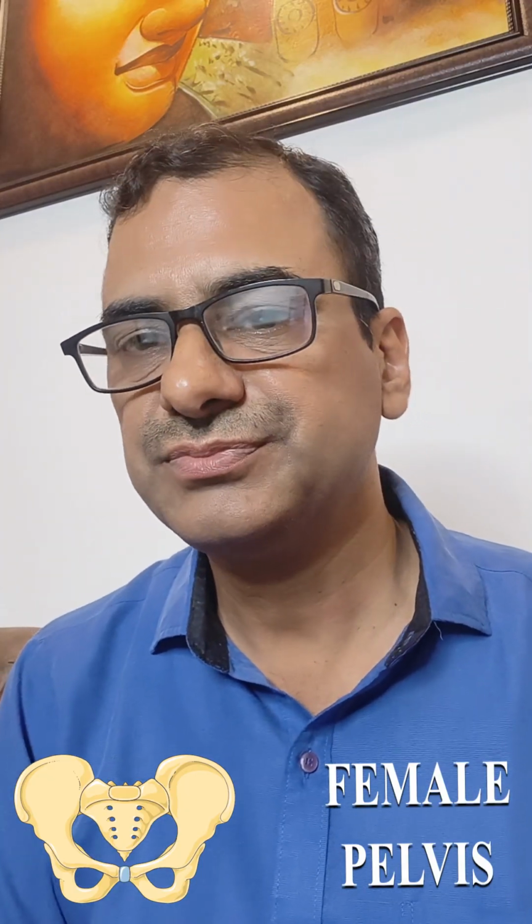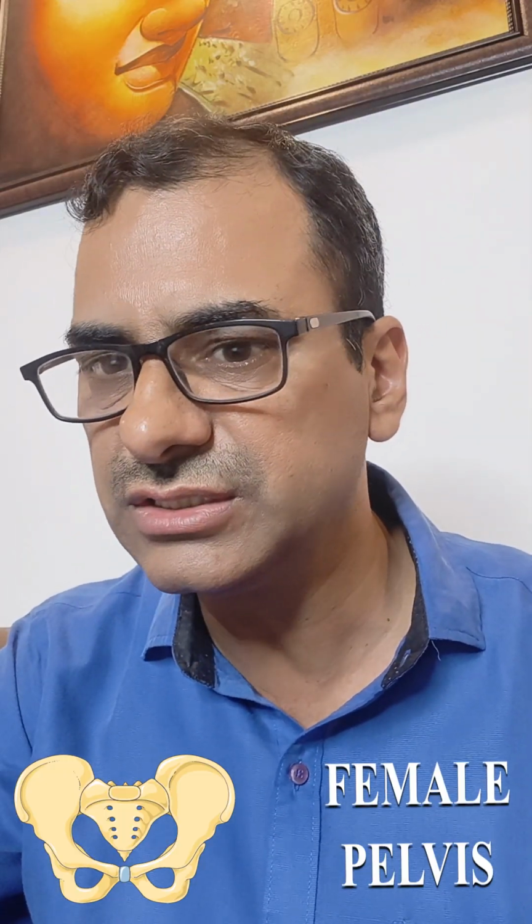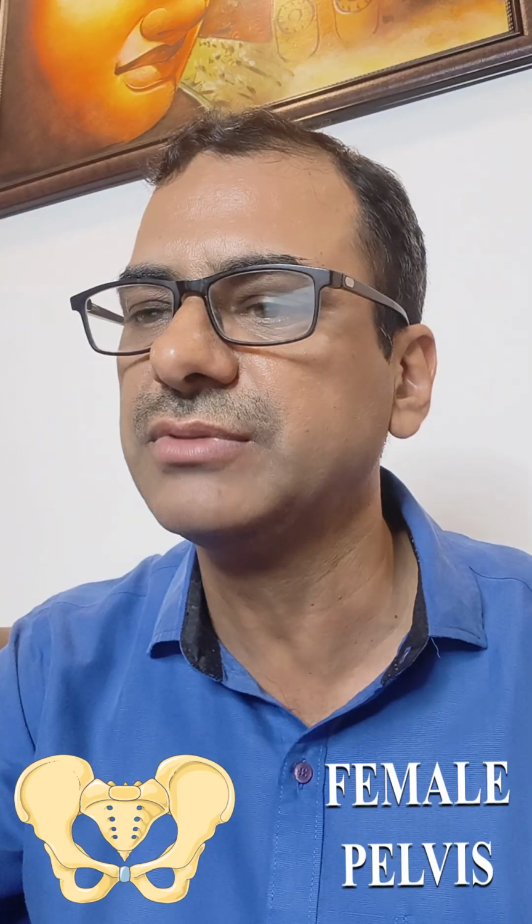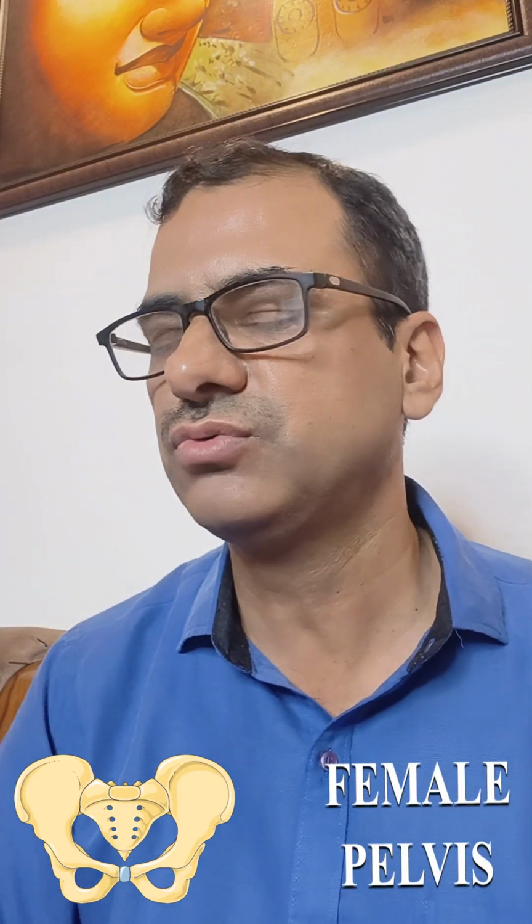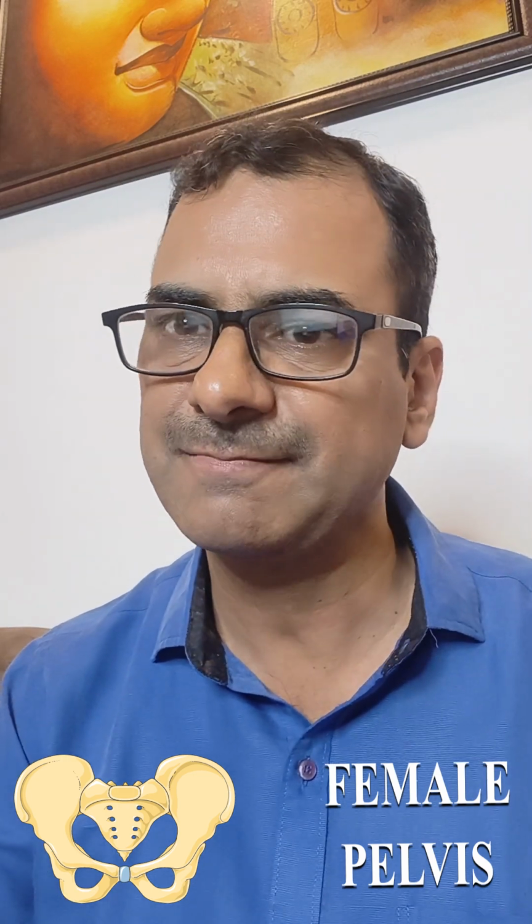Third one, the sacrococcygeal joint. The sacrococcygeal joint is formed at the base of the sacrum, okay, where the coccyx articulates with the tip of the sacrum. So this is the tip of the sacrum and this is the coccyx. So this joint is formed here. So these four joints are called pelvic joints.